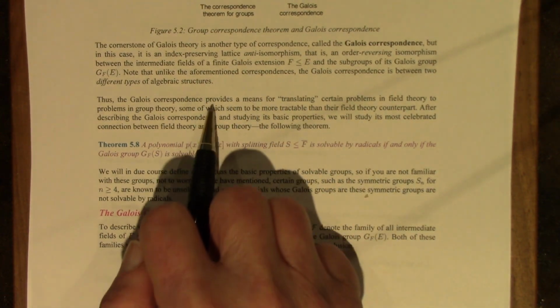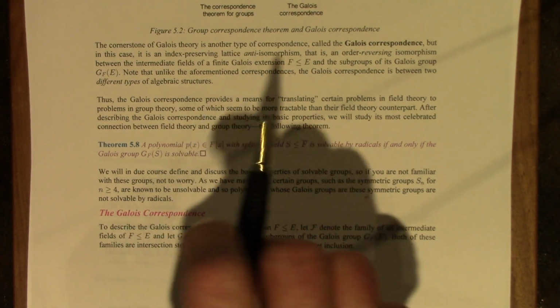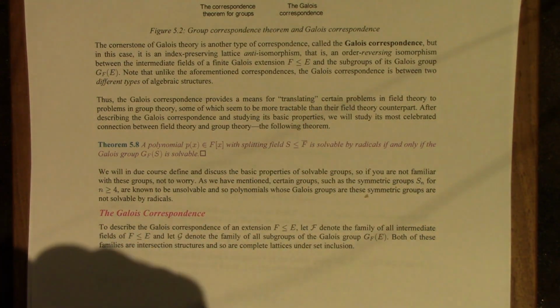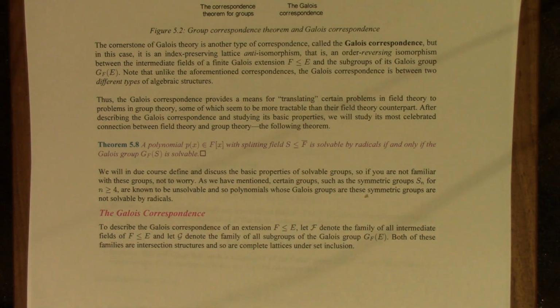So the Galois correspondence provides a means for translating certain problems in field theory to problems in group theory, some of which seem to be more tractable, more easily solved than their field theory counterparts.